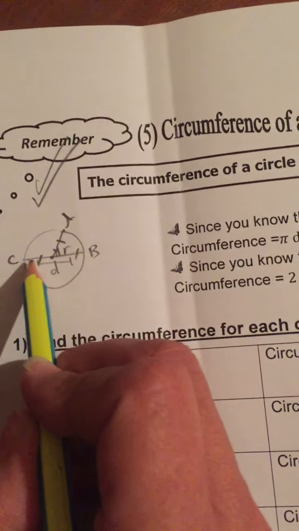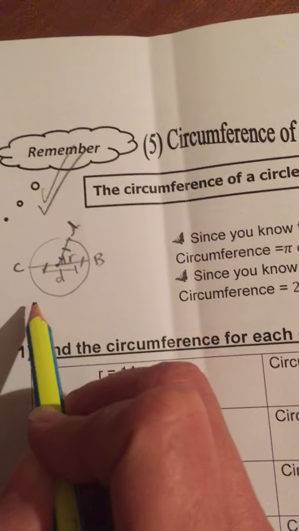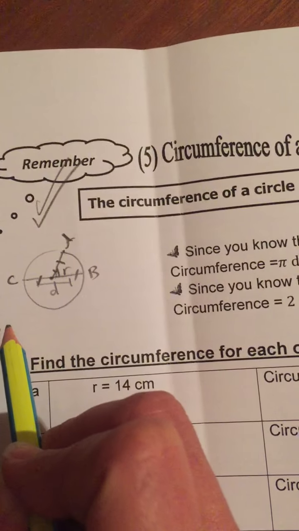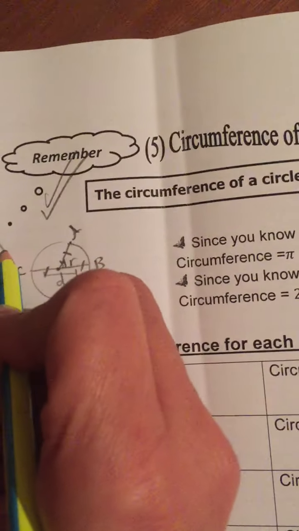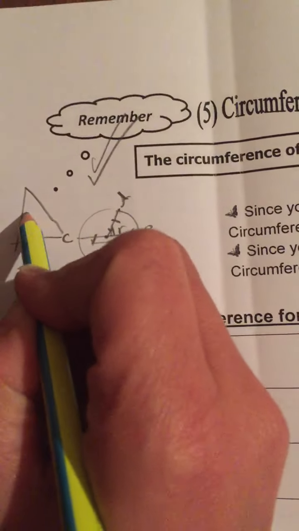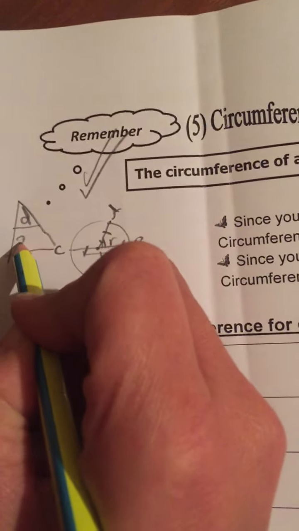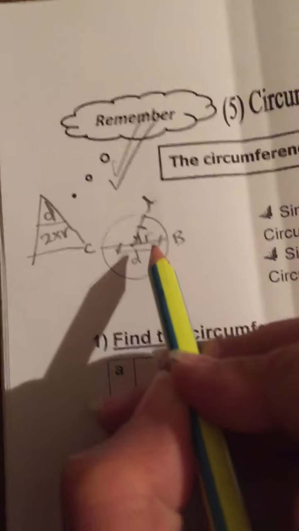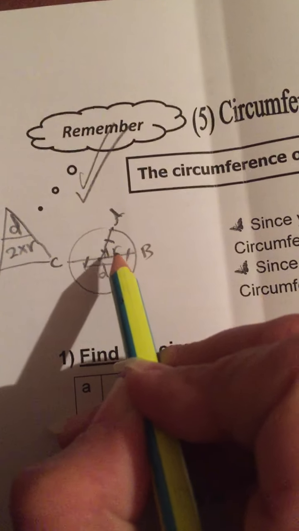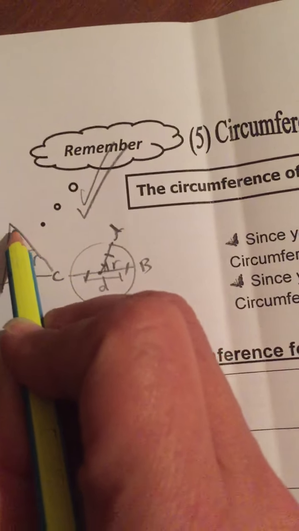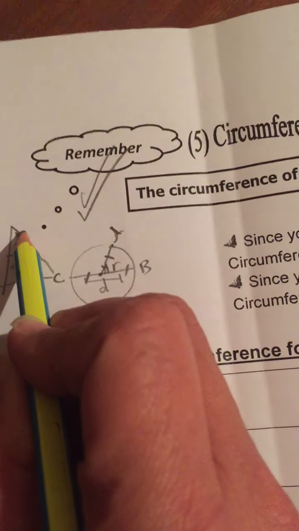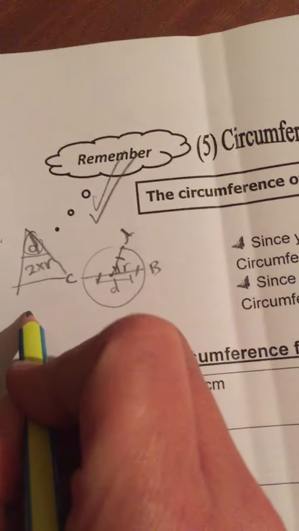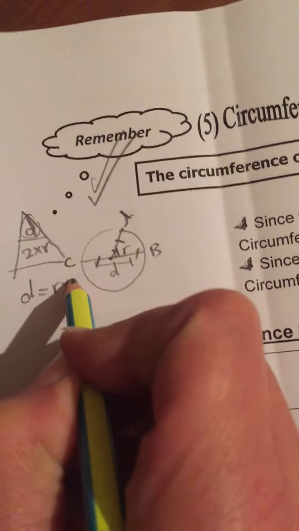Since CM or MC equals MB, how can I calculate the length of the diameter and the length of the radius? Here I have a magical triangle. Diameter equals 2 times radius. So if I have the length of the radius, how can I calculate the diameter? Cover the diameter. Diameter equals radius times 2.